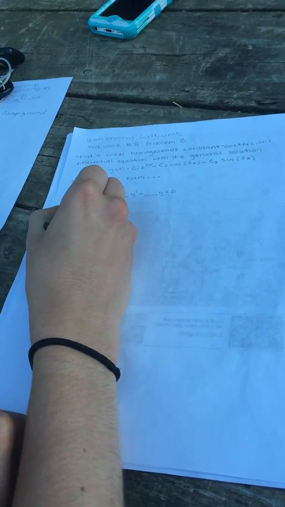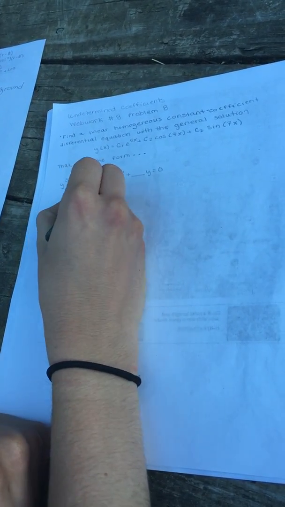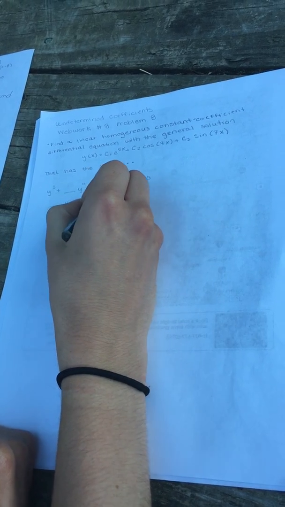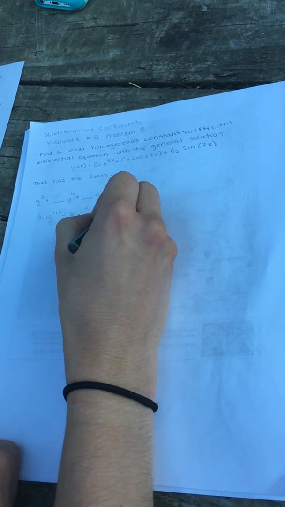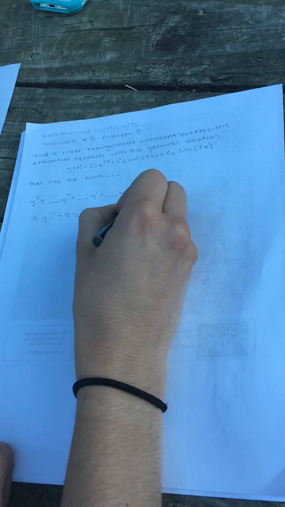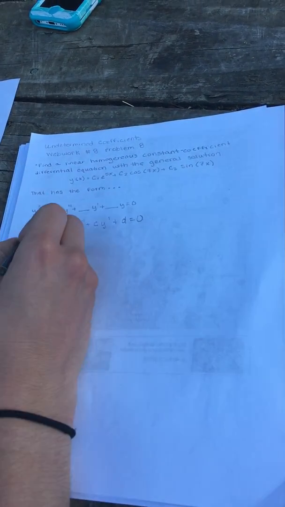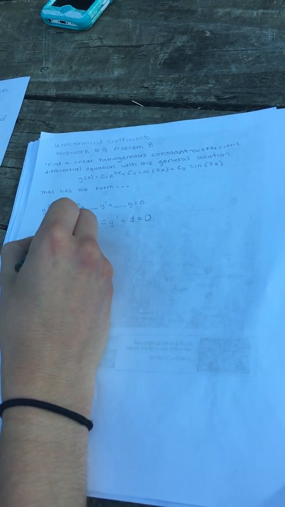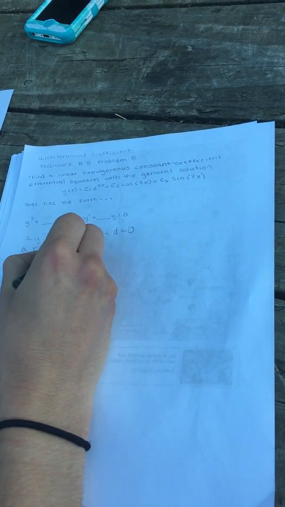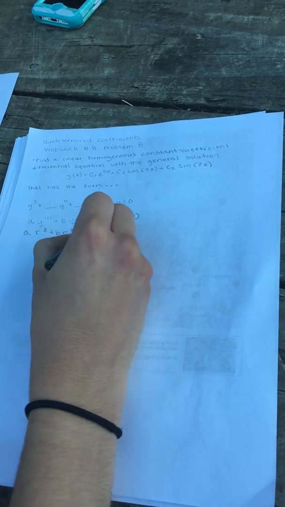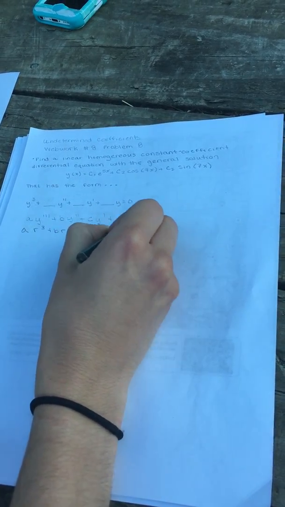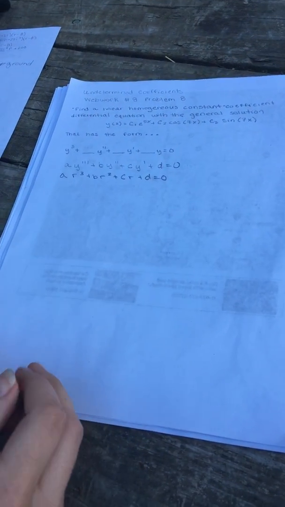So I guess the first important thing to keep in mind is that this equation can also be written in the form of a y to the third plus b y to the second plus c y prime plus d is equal to 0. Or, as we've seen it in a couple of the videos we've had for class, it's written as a r to the third plus b r to the second plus c r plus d equals 0. So don't get confused when they interchange the different variables. It all means the same thing.